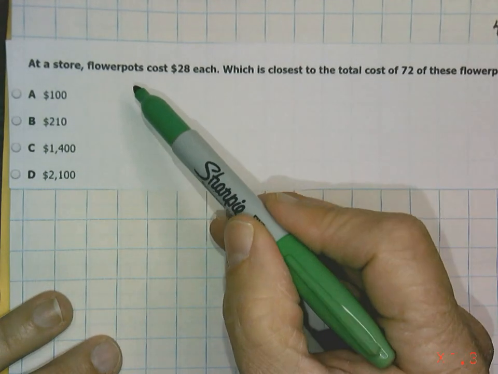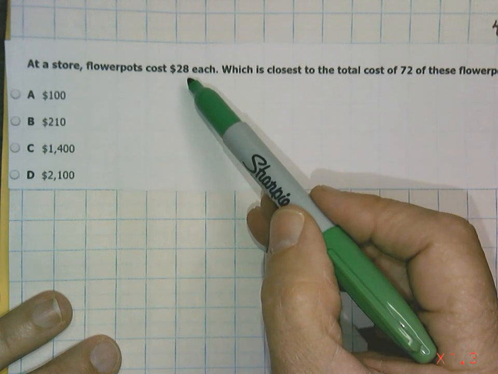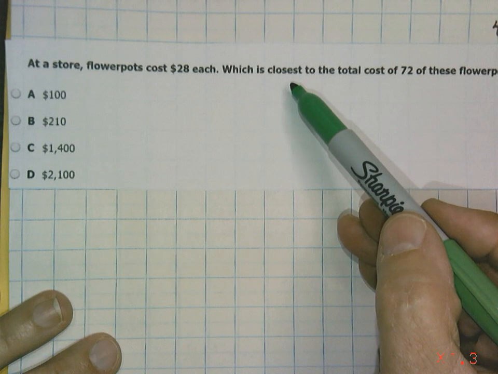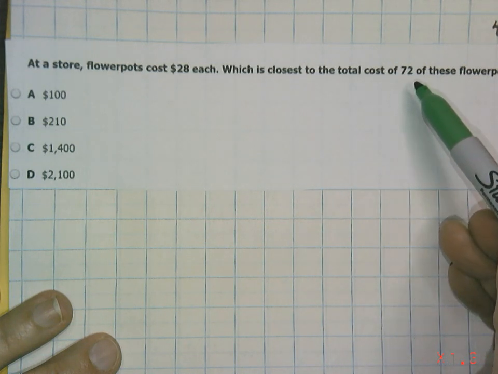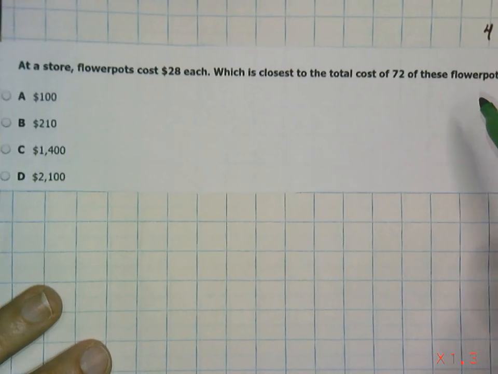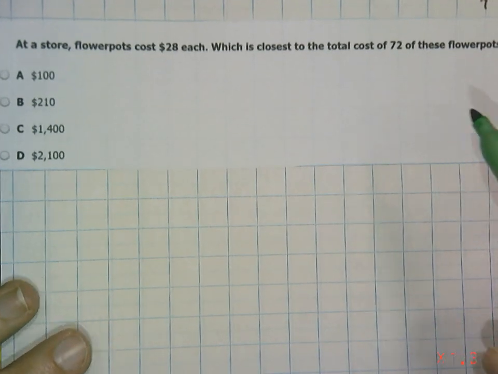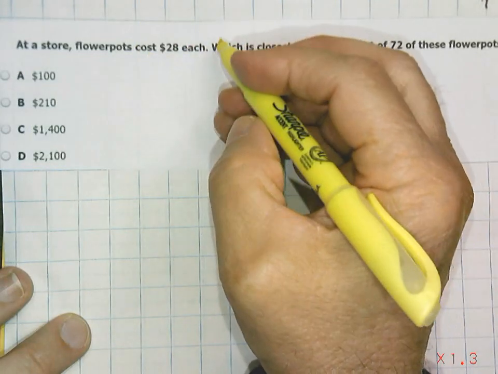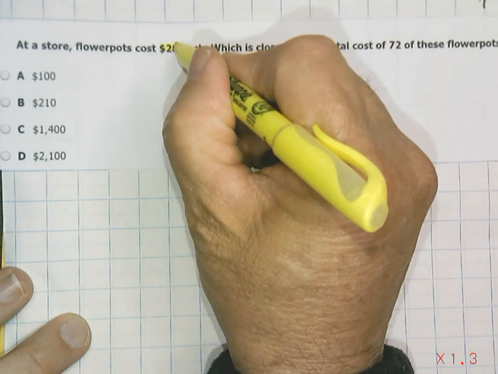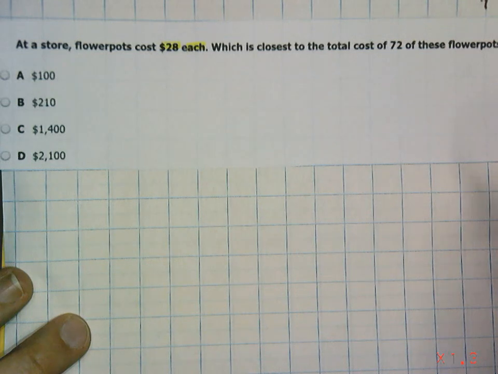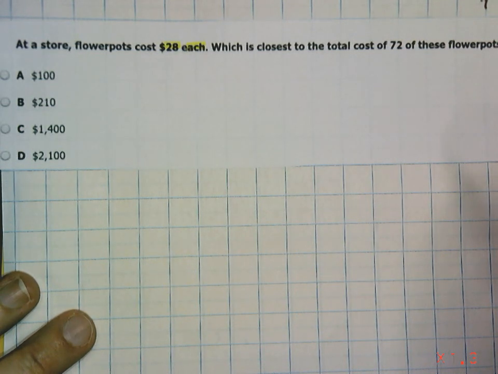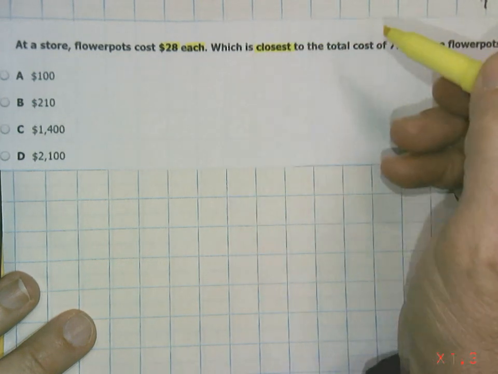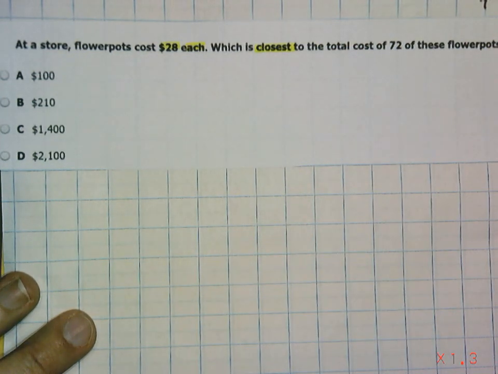At a store, flower pots cost $28 each, which is closest to the total cost of 72 of these flower pots, okay? So let's see, $28. I see that word each, which is always a clue that it's going to be multiplication, possibly division. Let's just see what the other clues are. I see closest. I'm thinking this is estimating, rounding.